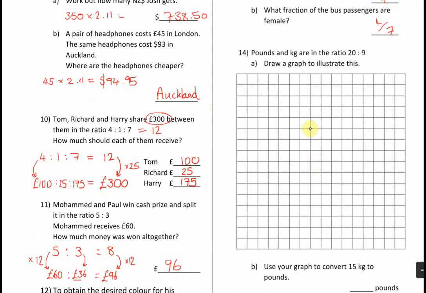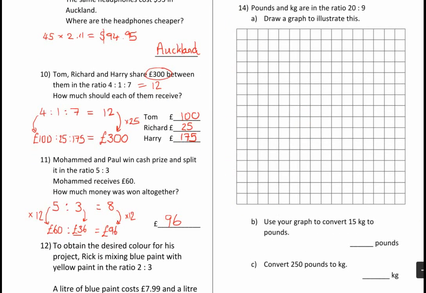Number 14, pounds and kilograms in the ratio 20 to 9. So that means there are 20 pounds for every 9 kilograms. Draw a graph to illustrate this. Okay, well I think this is a square, so the same amount of squares vertically as horizontally. But basically I shall draw this on. In fact, I'm going to pause the recording here and then start it again once I've done this.